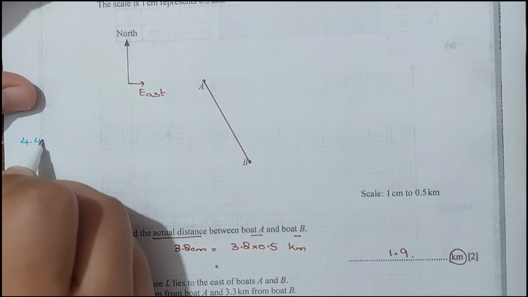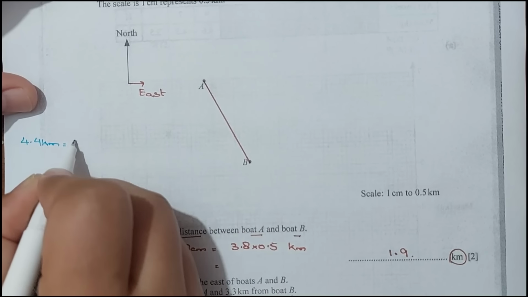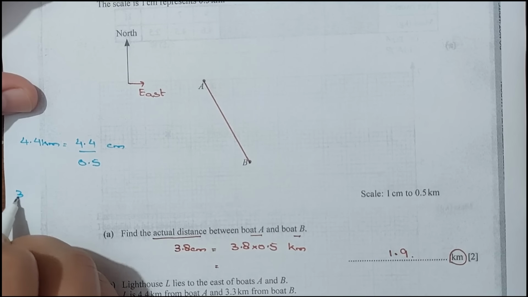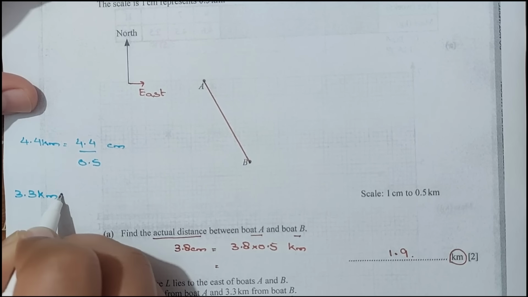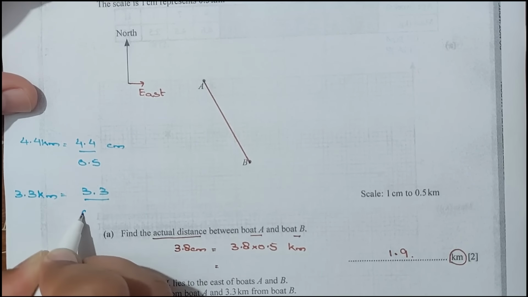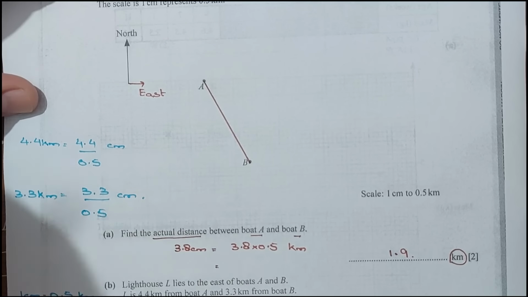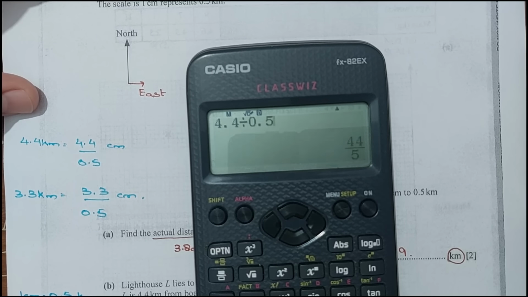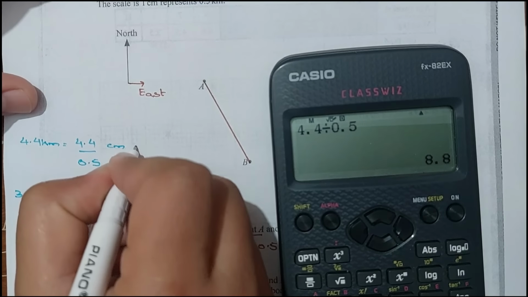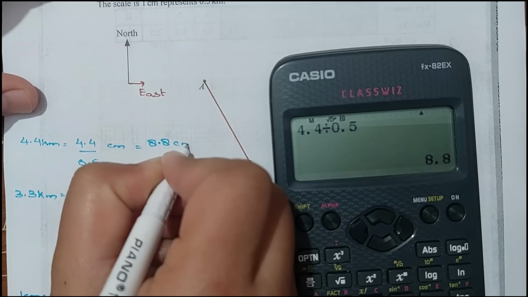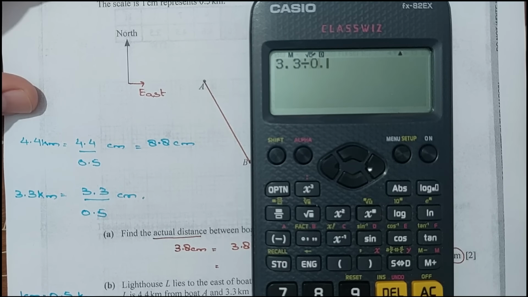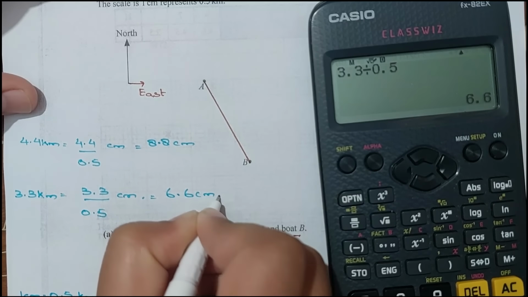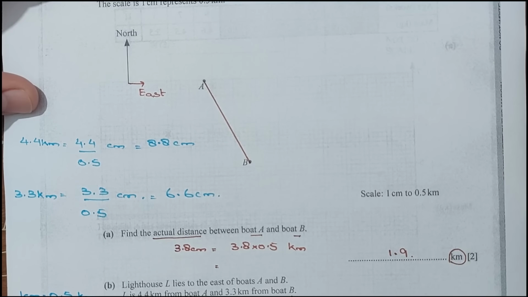So 4.4 kilometers would equal 4.4 divided by 0.5 centimeters, and 3.3 kilometers would be 3.3 divided by 0.5 centimeters. 4.4 over 0.5 is 8.8 centimeters, and 3.3 over 0.5 would be 6.6 centimeters.